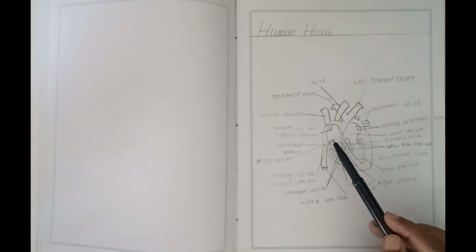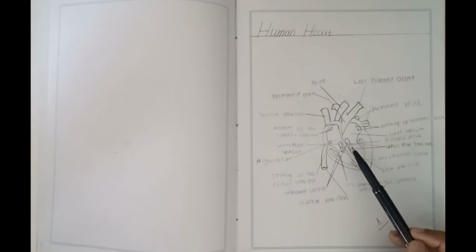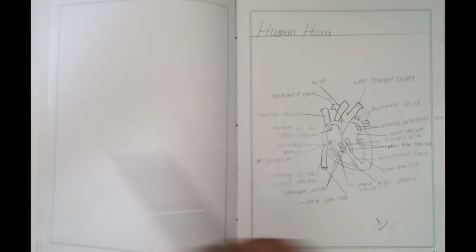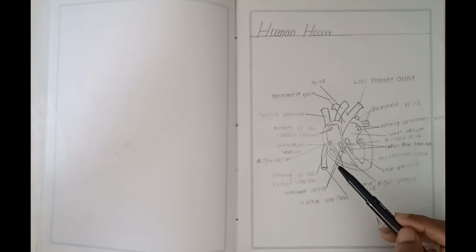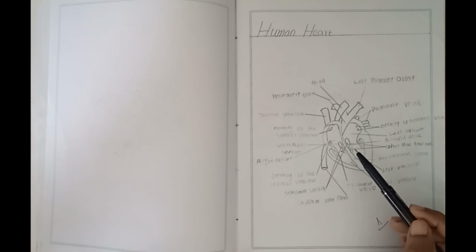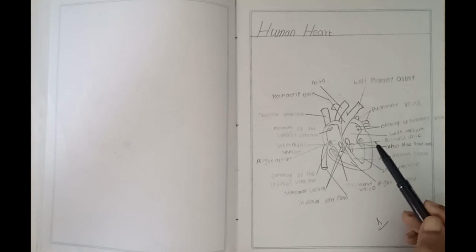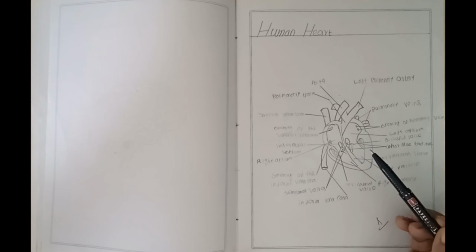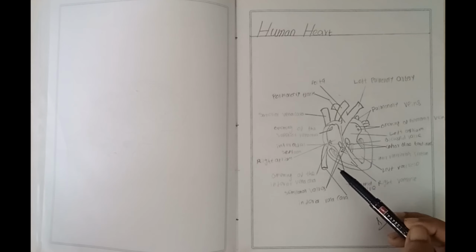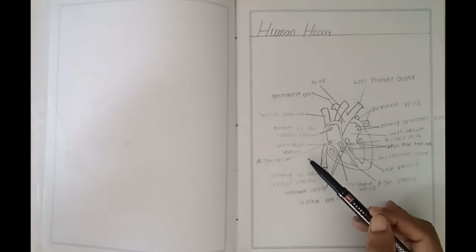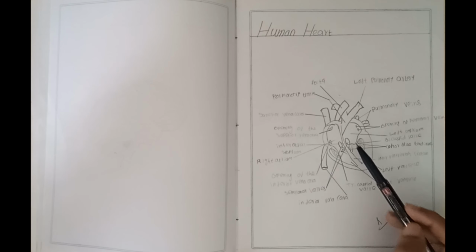The valves inside the heart. There are four valves. This is a Viva question. The right atrioventricular valve, that means tricuspid valve, and the left atrioventricular valve or bicuspid valve.